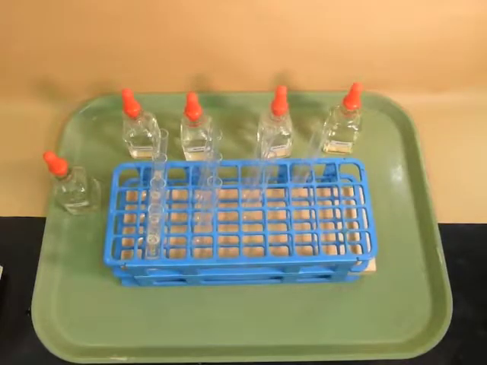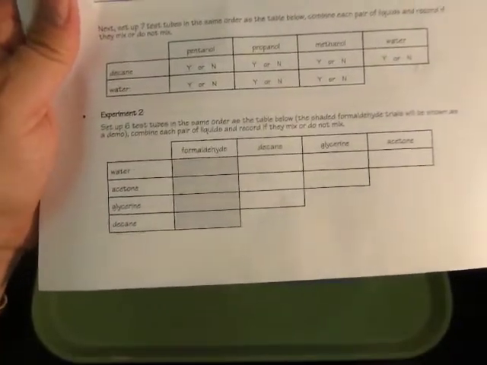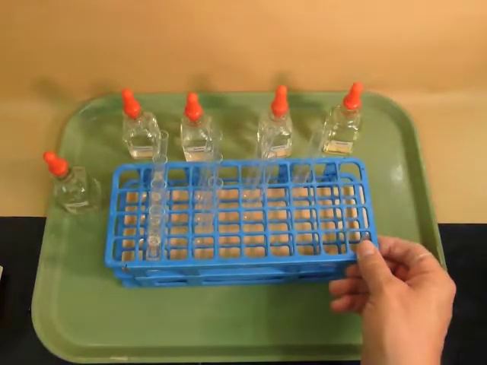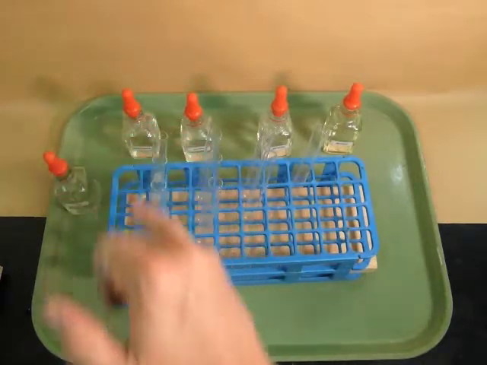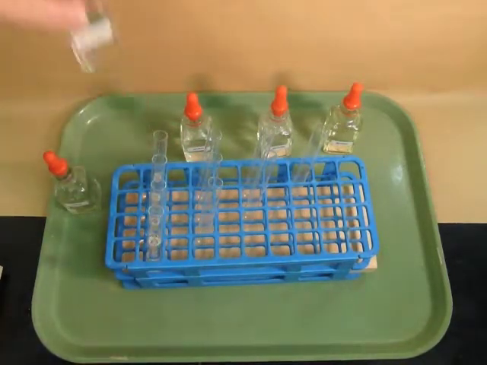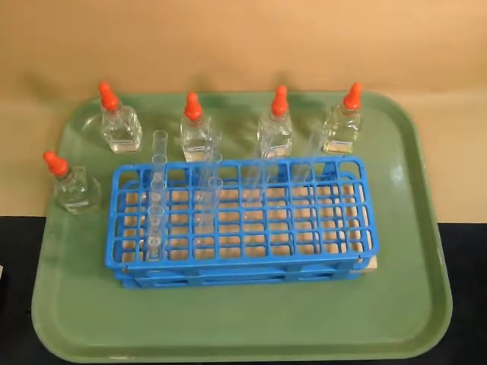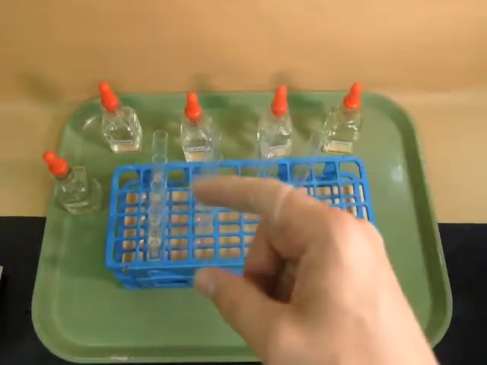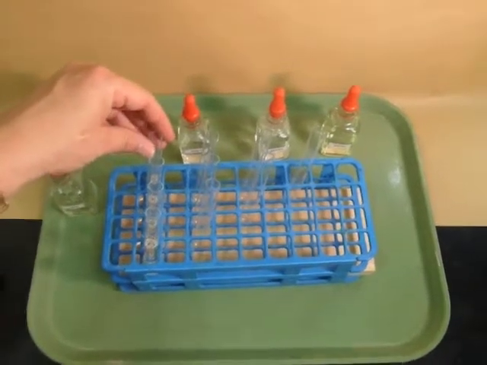Looking at experiment 2, I'll demonstrate formaldehyde mixing with 4 of the molecules. Formaldehyde causes cancer, so I don't want you using that one. So I set up my test tubes the exact same way that the data table is set up, 4, 3, 2, and 1. And I'm just going to do this row of data for you. I put a few squirts of formaldehyde in each of those tubes, and then I added the other substances as well. And cover with a protected finger and shake it up, and then look to see what happens, if they mix or not. Let's take a look at those tubes and see what happened.